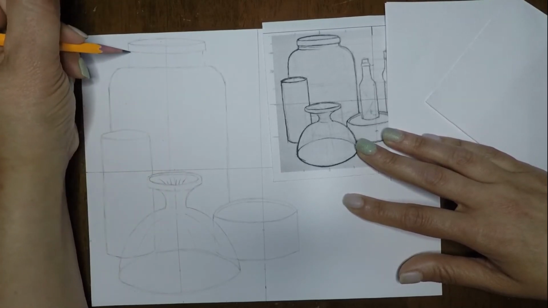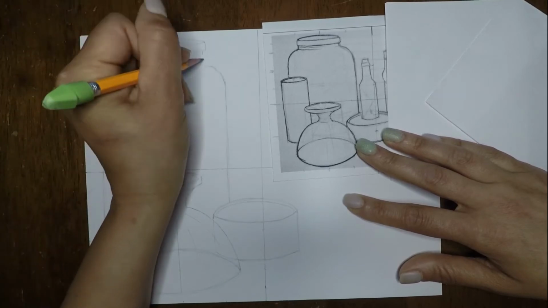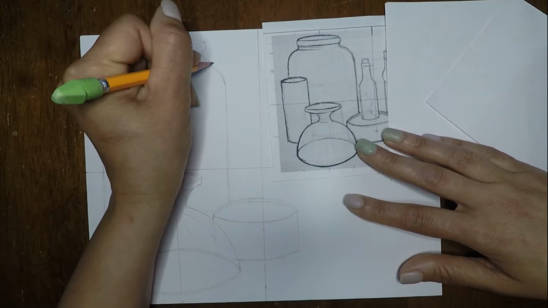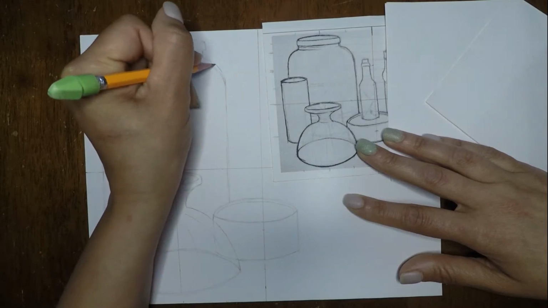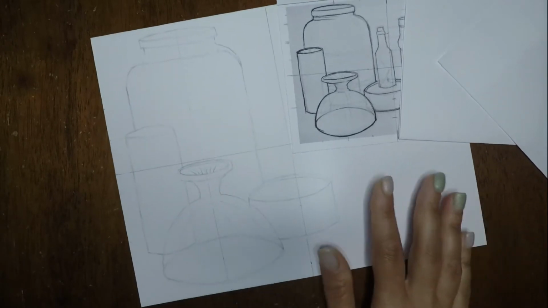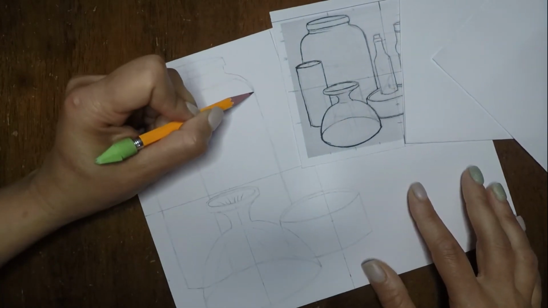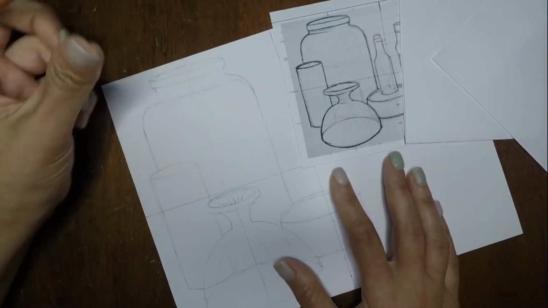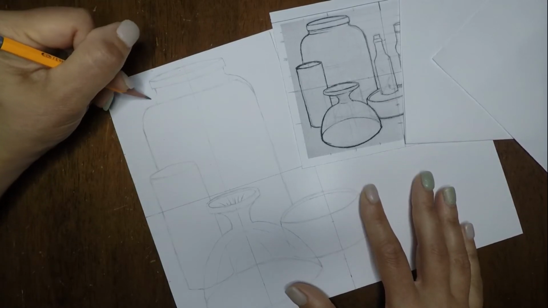And here, and then here. So yeah, I'm going to just raise this. And then I'm going to raise this one. So you can see it's just minor.